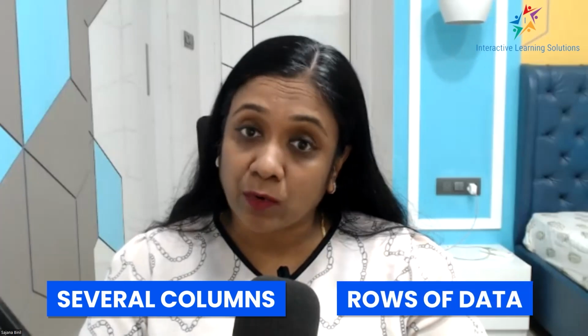Now, what does a database consist of? A database consists of several columns and rows of data. Each column contains a specific attribute, and each row contains a value corresponding to the specific attribute. You can just imagine this as an Excel sheet which has data spread across several columns and rows. The column headers can be employee ID, employee name, employee address, the contact number, and so on. And the rows will have information about the individual employees. That's exactly how a database table looks.